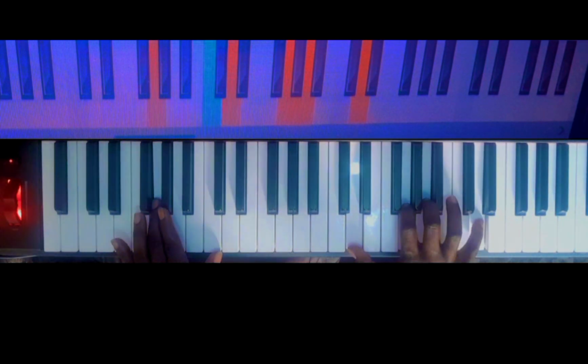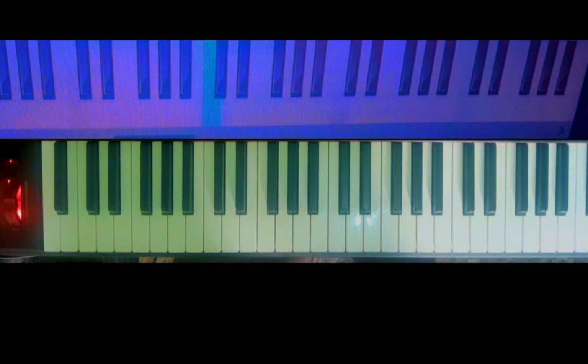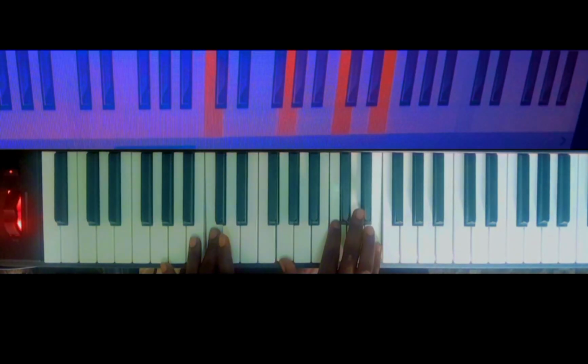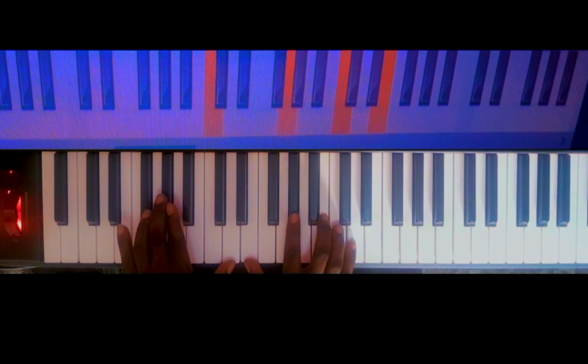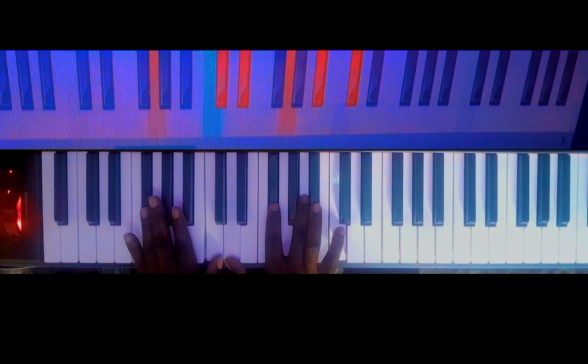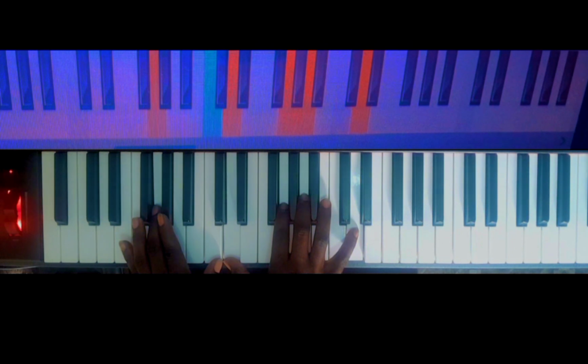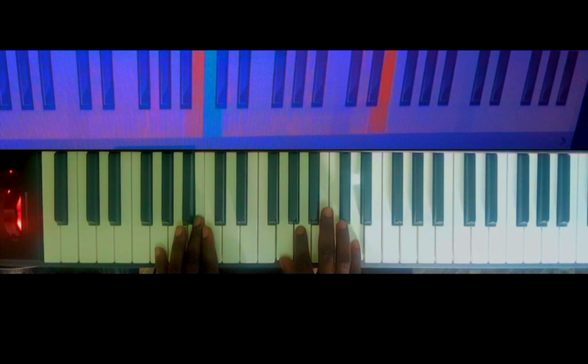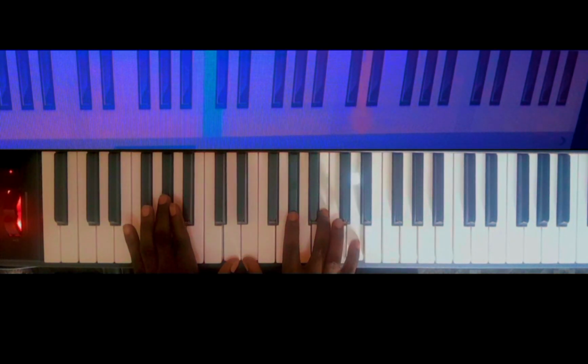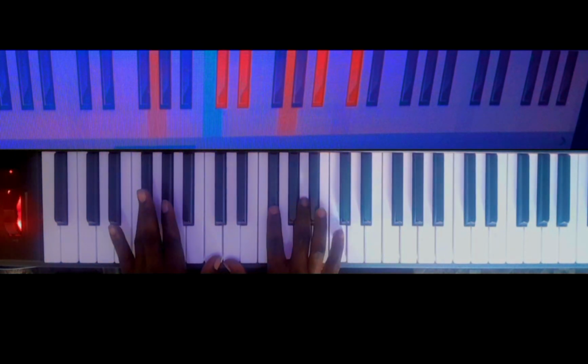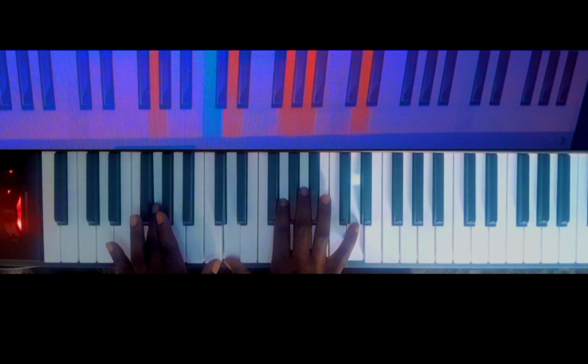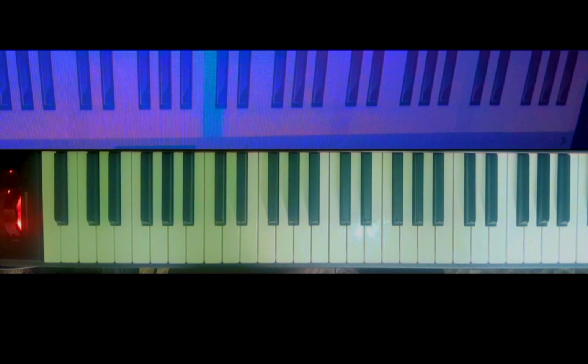You see? So let's try application with the same song. "Oh, to Jesus." And then you're going to have "I surrender." You see how it works? So you can actually try to apply it in different songs. I'm just showing you application.